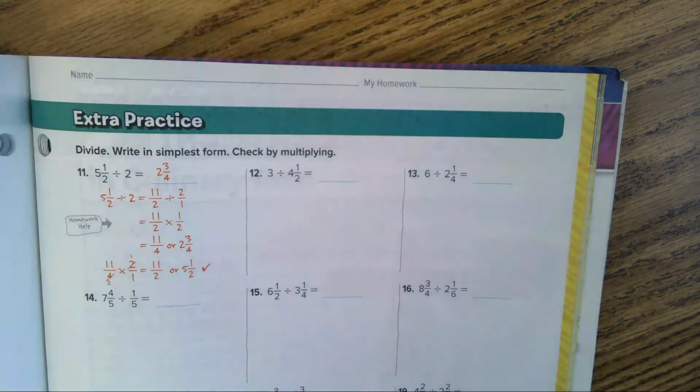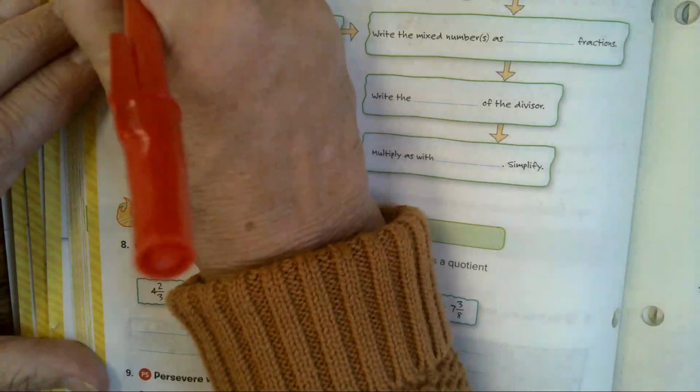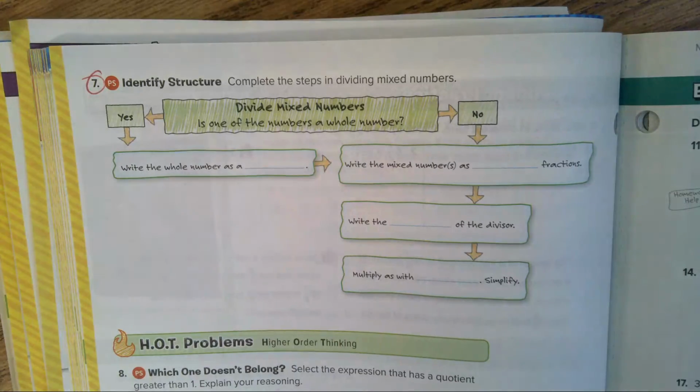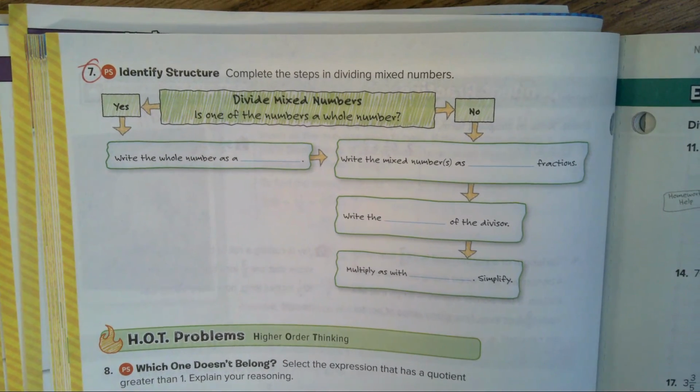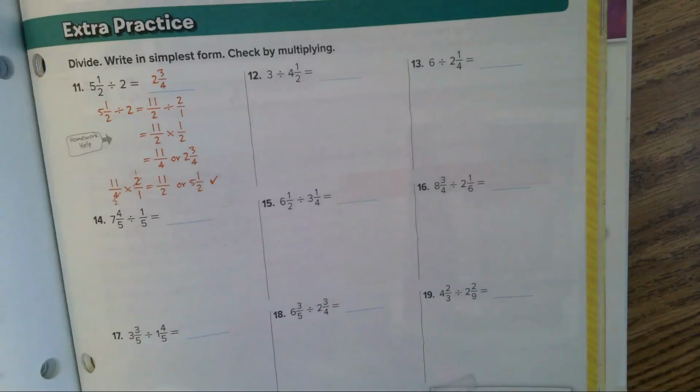Let's see. I would like for you to do number 7, where you just fill in the blanks, okay? How do you divide mixed numbers? And then page 331, do 12 to 20.